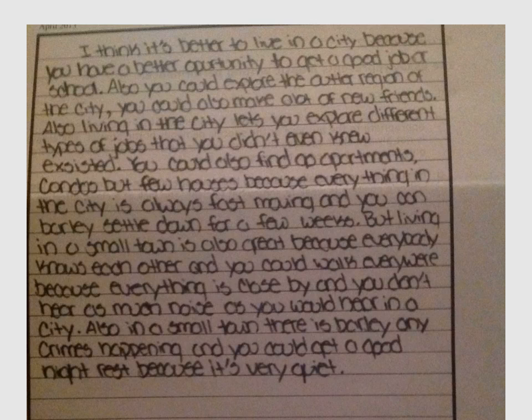So I'm going to read the essay out loud to you. It says, I think it's better to live in a city because you have a better opportunity to get a good job or school. Also, you could explore the outer regions of the city. You could also make a lot of new friends. Also, living in the city lets you explore different types of jobs that you didn't even know existed. You could also find apartments, condos, but few houses because everything in the city is always fast moving and you can barely settle down for a few weeks.